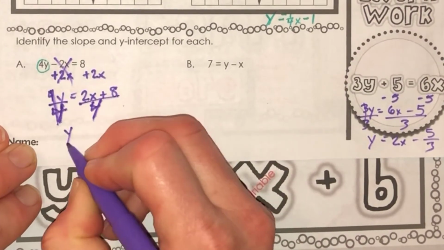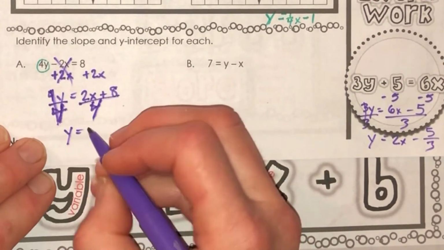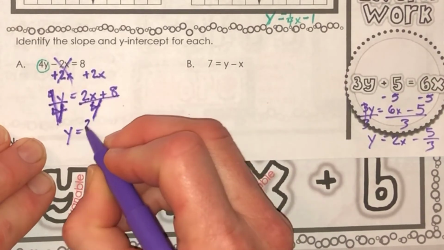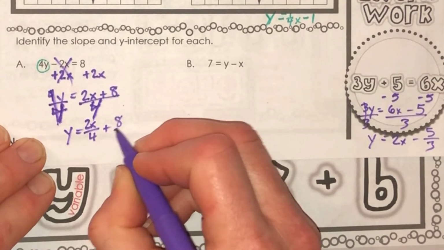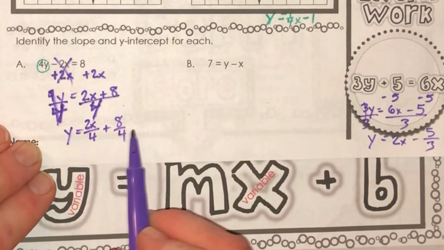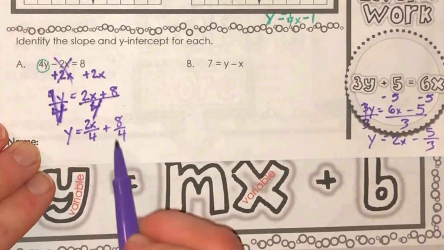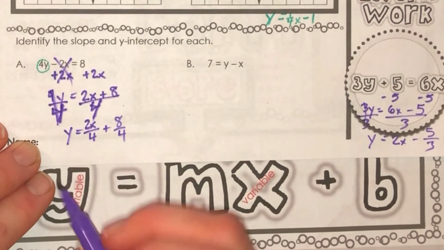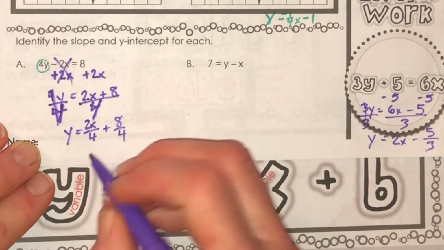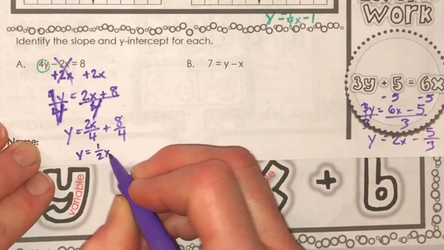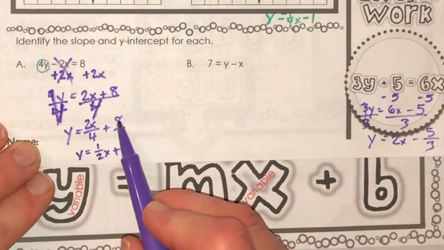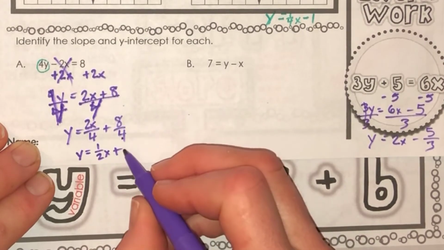We're left with y. Then we have 2x over 4 plus 8 over 4. And that's kind of neat because both of those can be simplified. So 2/4 becomes 1/2, so y equals 1/2 x plus 8 divided by 4 is 2.